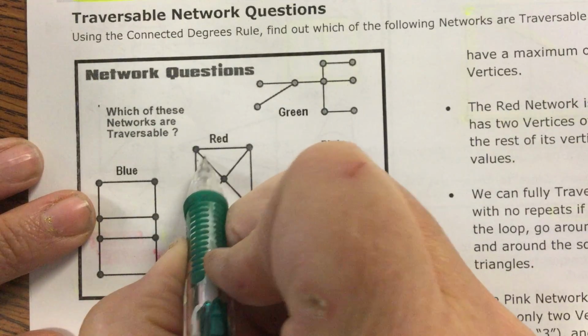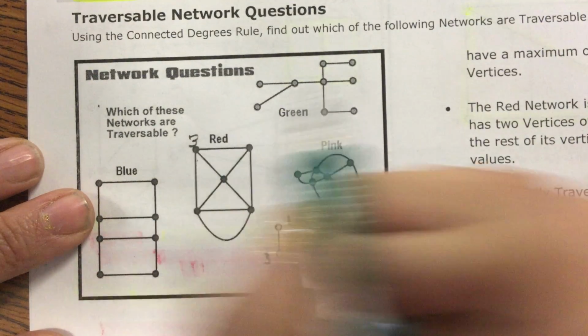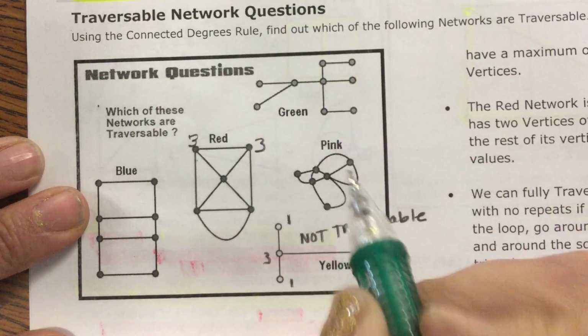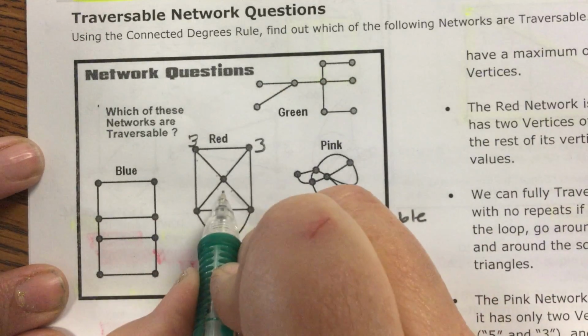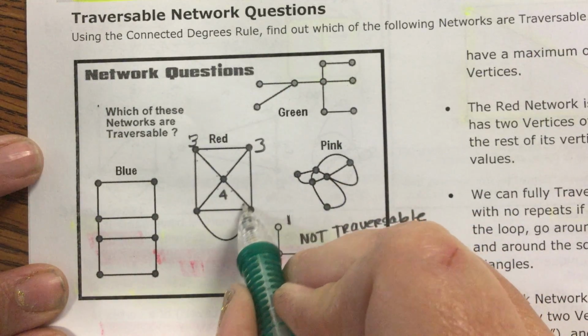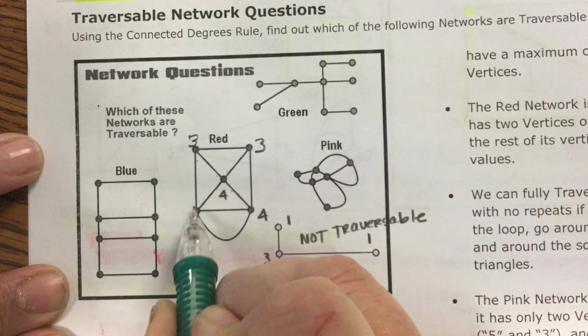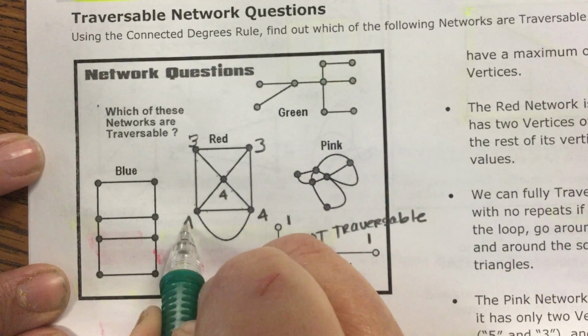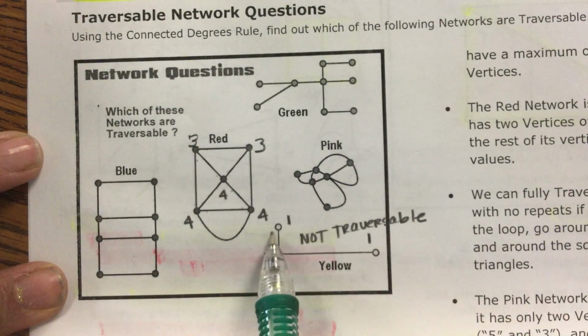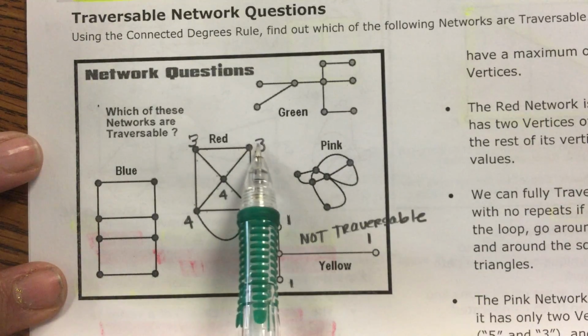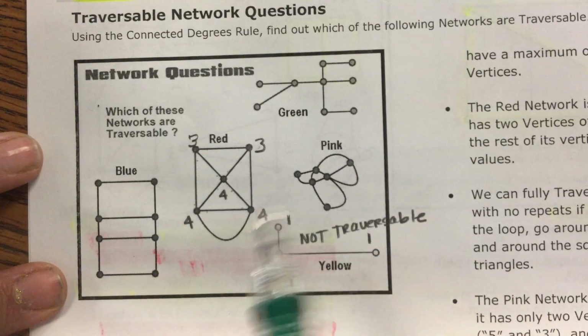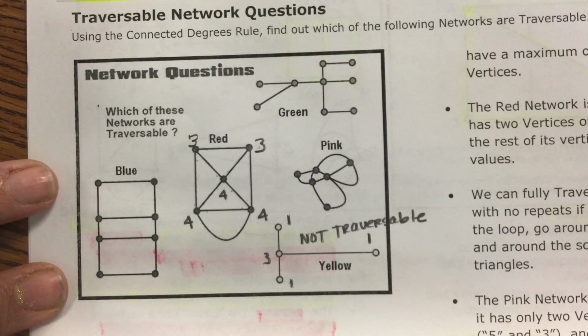Okay, this one would be a 1, 2, 3. This one would be odd. 3 would be odd. 1, 2, 3, 4. That's an even. 1, 2, 3, 4. Even. 1, 2, 3, 4. Even. Okay, it's a closed figure. It has exactly 2 odd, and the rest are even. So according to our rules, this one should be traversable.